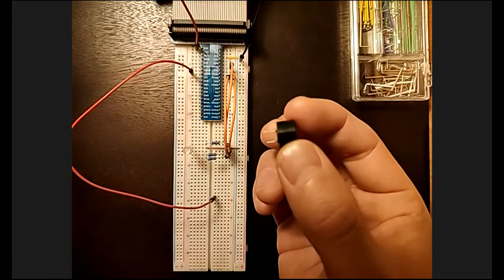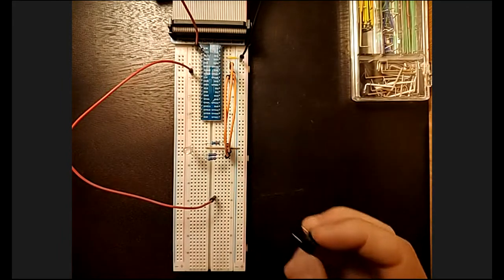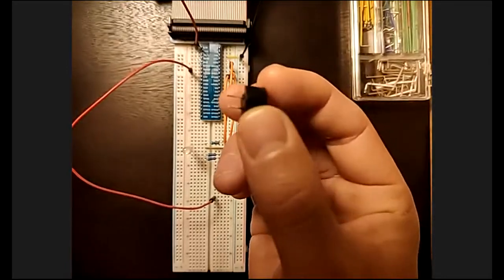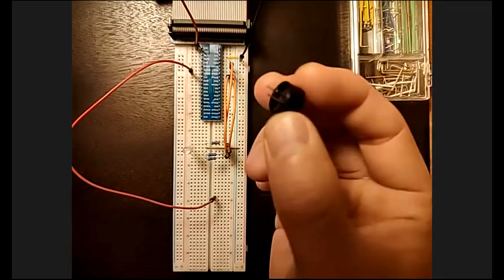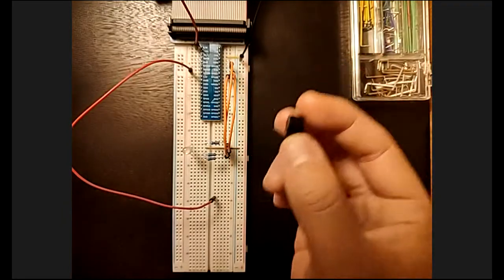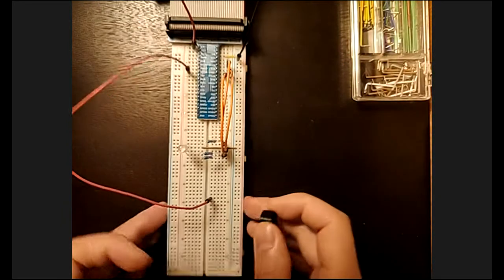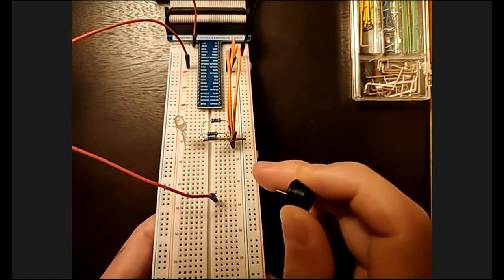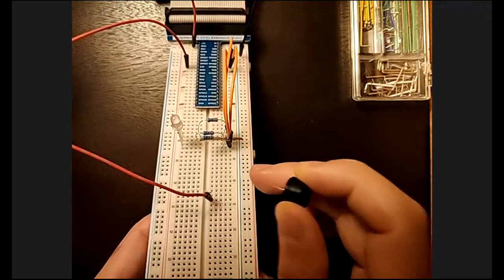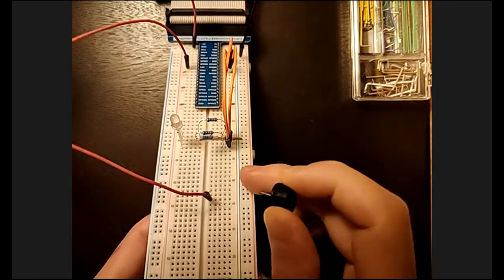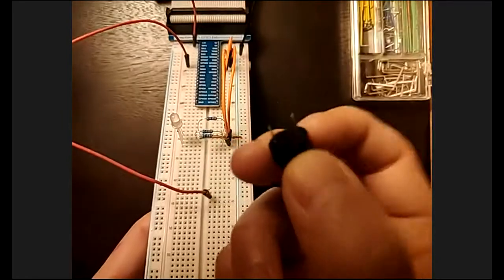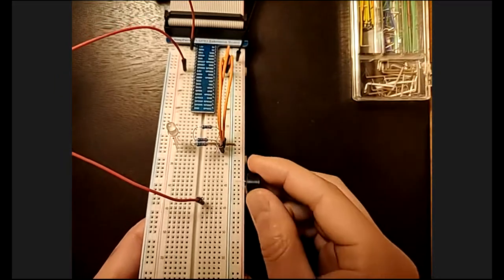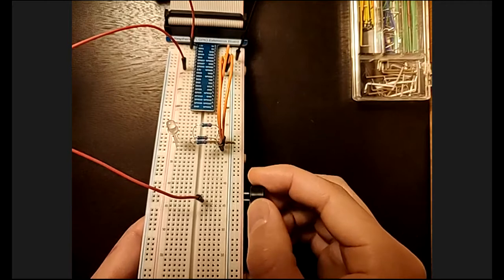Now, connecting this to the breadboard is fairly straightforward. Because this is kind of big, once you push it in, it's hard to see which holes have the pins. On the right hand side, these are the places where we're going to plug into the ground. So the shorter lead goes to the ground, right? The ground is negative.